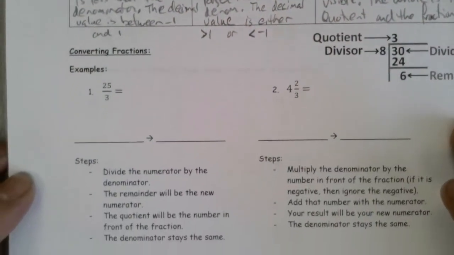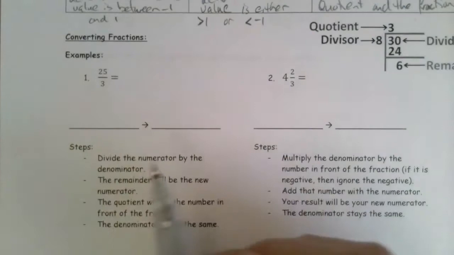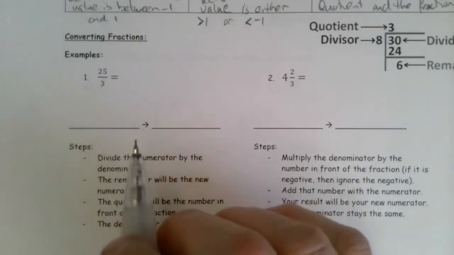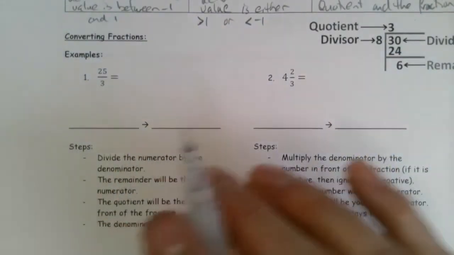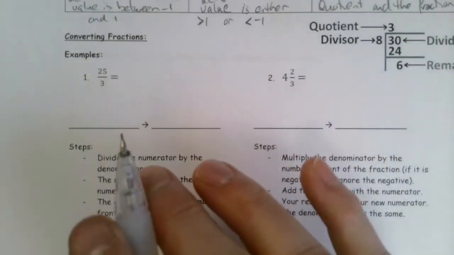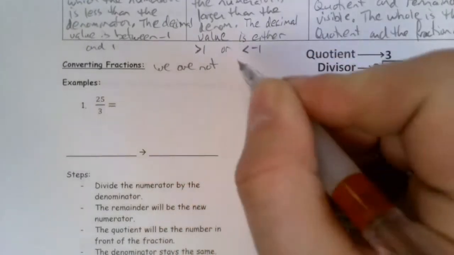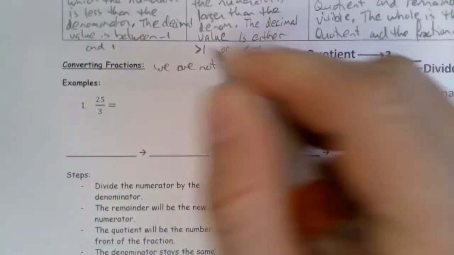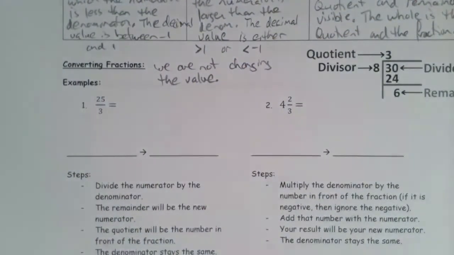Okay, so let's take a quick look at some conversions, and then we'll do some more examples. So, for example, converting fractions. I'm going to convert this into a different form. What I'm not going to do is convert a proper fraction into an improper or an improper into a proper. When we convert fractions, we are not changing the value. That's really important. We're just changing how it looks. I'm not changing the number here. It's still going to be the same number.